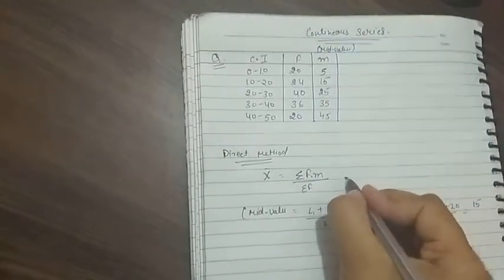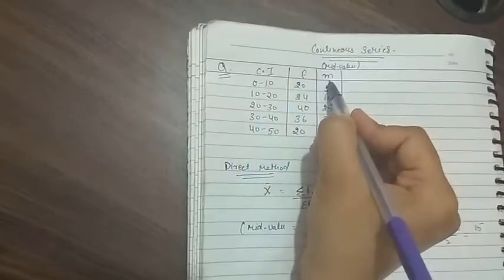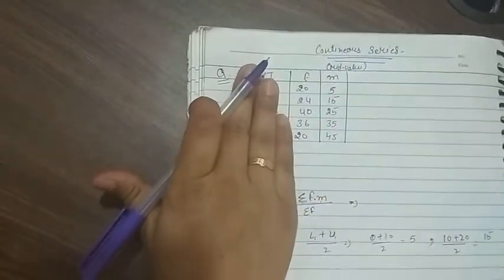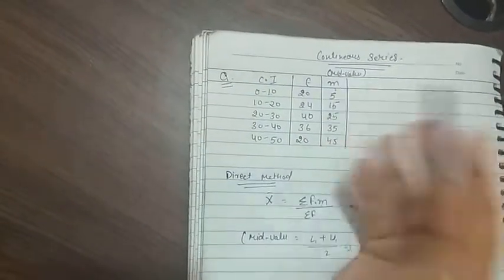So here we have to find the sum of f into m. Here is f and here is m. Now you can see it again becomes a discrete series, f and x.